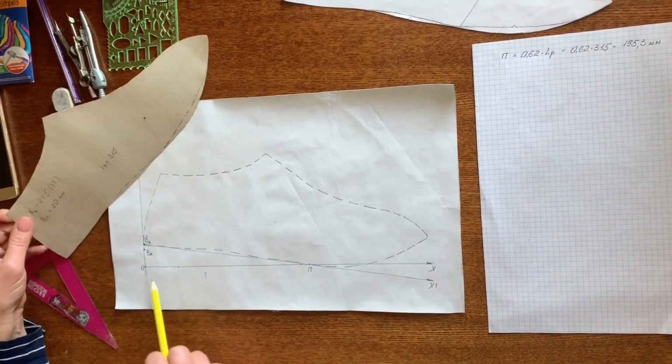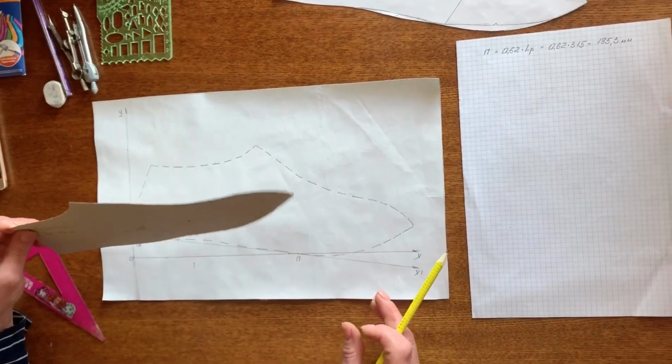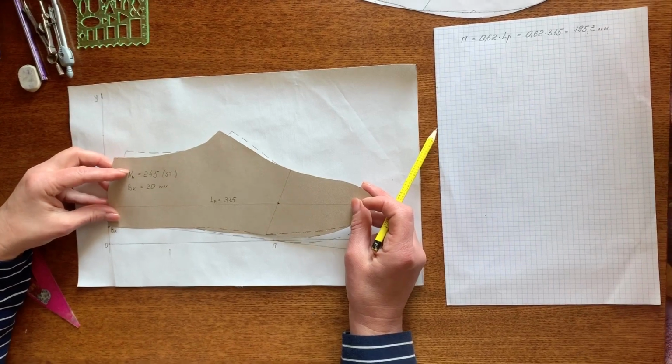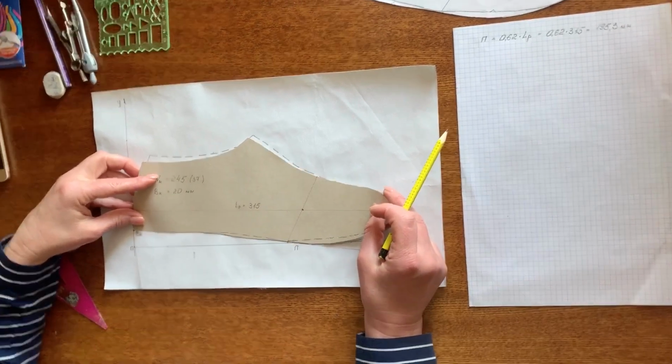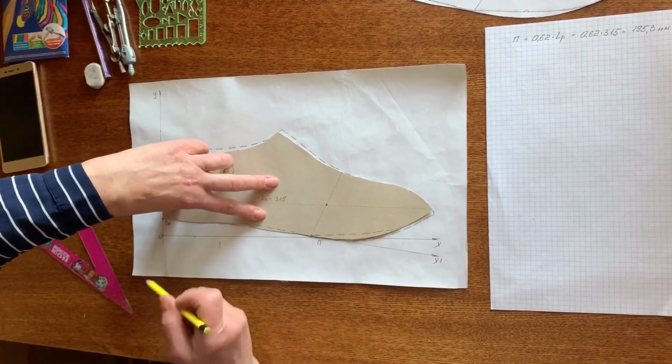Next, we need to draw a line of the thickness of the main node. To do this, I will put the template to the point Vk and again swing it to the point of the bundles at P, and draw the line along the heel of the shin contour.